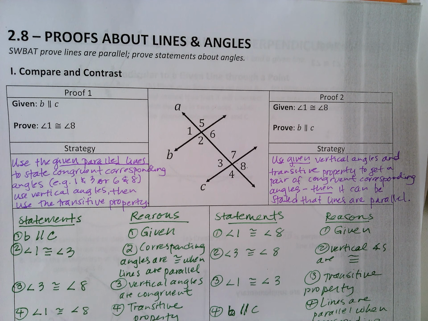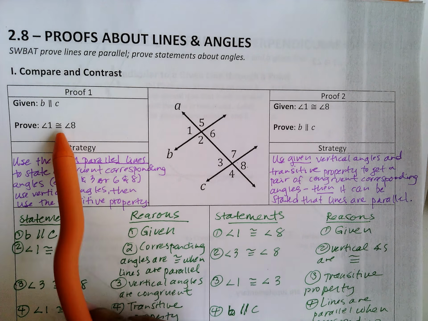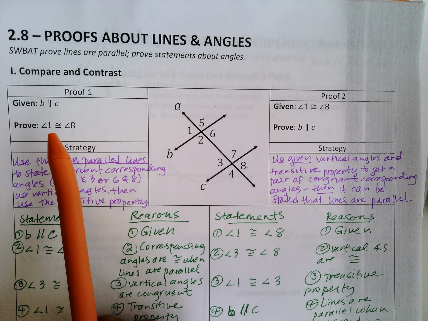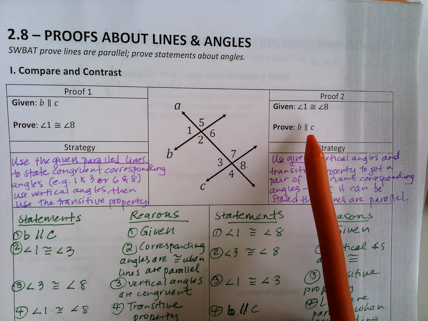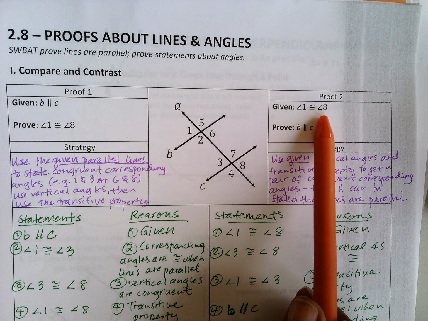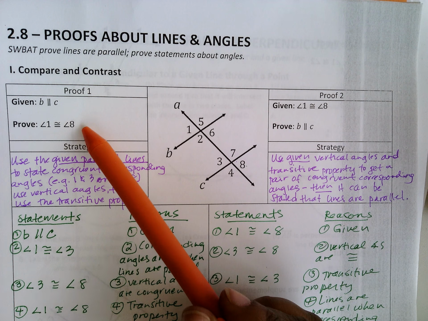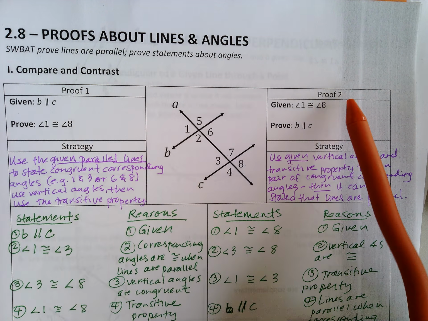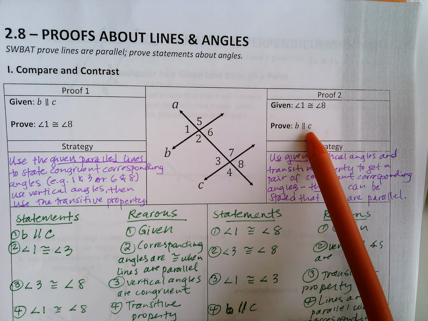Okay, so if we look at this notes section, we're going to compare and contrast what it looks like to prove statements about angles, like in this case, angle 1 is congruent to angle 8, versus what it looks like to prove that lines are parallel because of angle relationships. In one case, we're proving that because lines are parallel, the angle relationship exists. Or in proof 2, because the angle relationship exists, the lines are parallel.